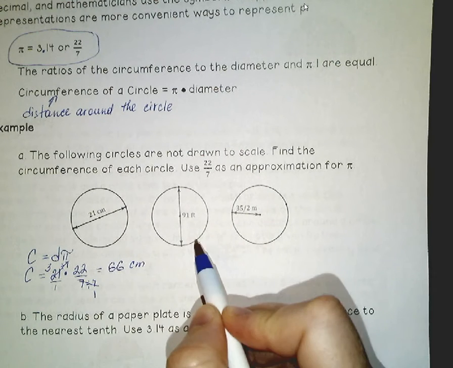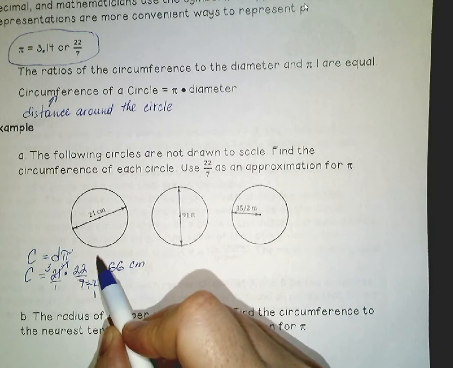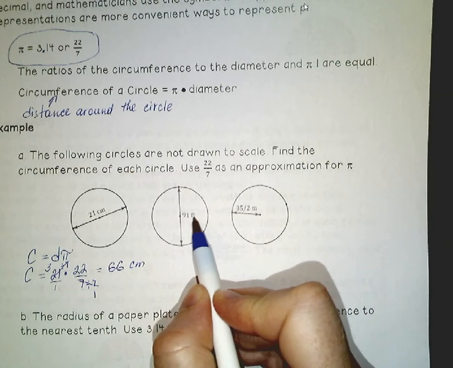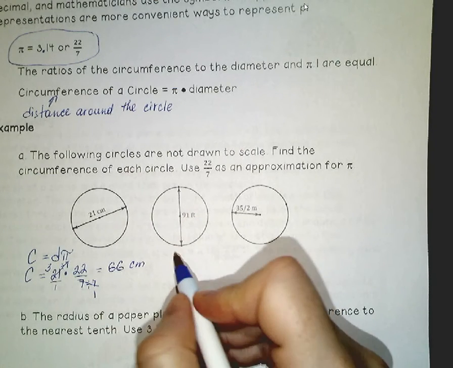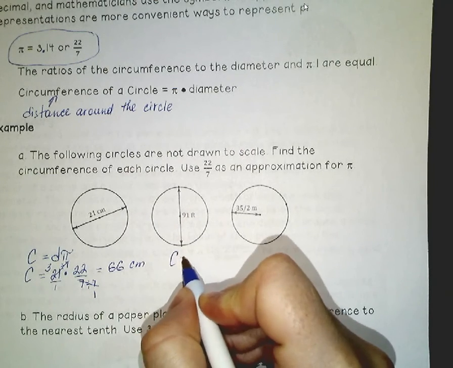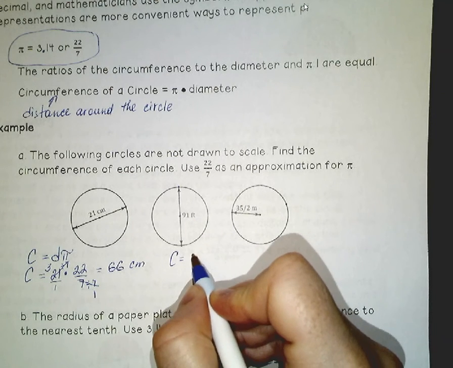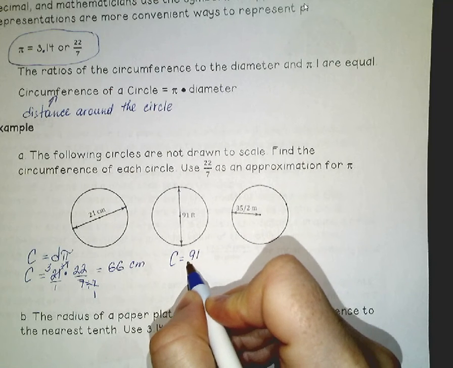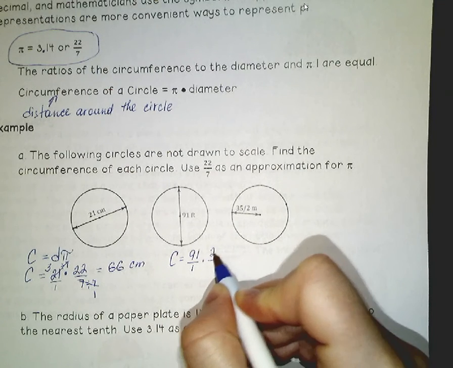To find the circumference of this circle, I'm going to do exactly as I did here, but now I'm going to use 91 feet as the diameter. So circumference equals 91/1, and I'm going to multiply that by 22/7.